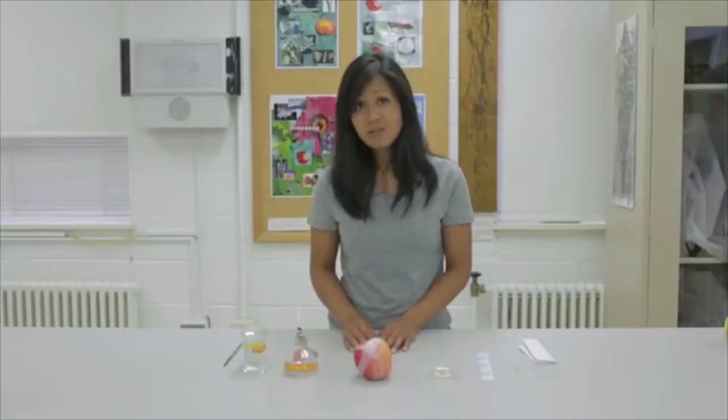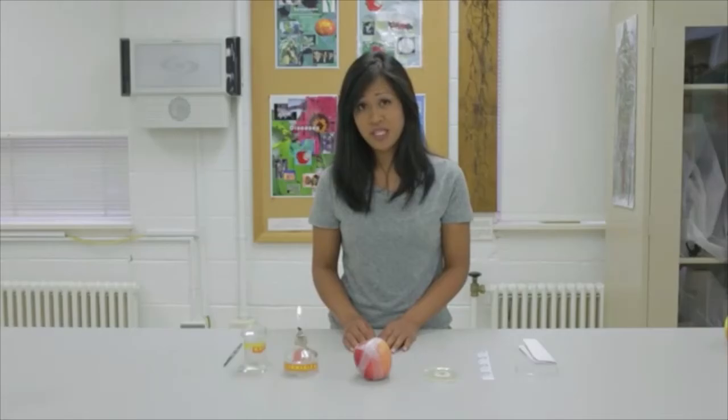We will now incubate the apple and observe daily for symptom development.